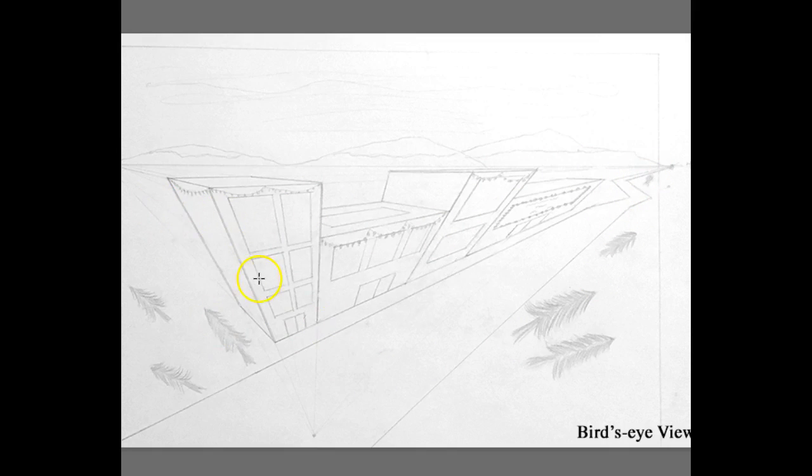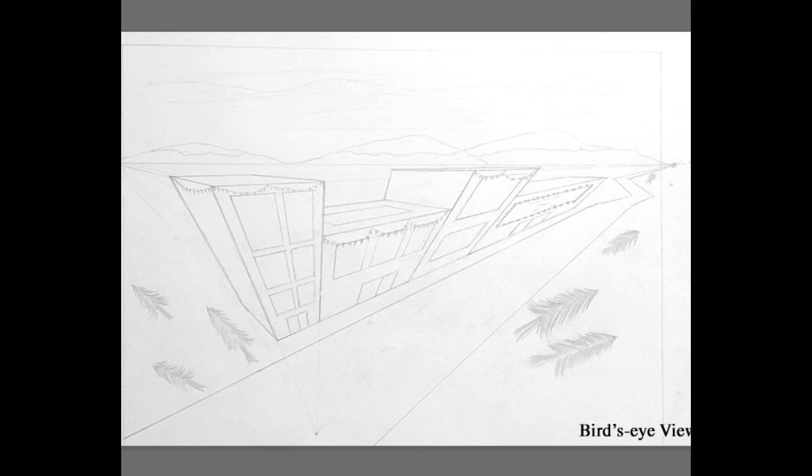I would say a few things. One is, I might move this vanishing point a little lower, even if it's not on your page. What I used to do when I was doing a lot of drawings on paper like this is I would take a piece of masking tape or any tape really, and put it below the drawing.